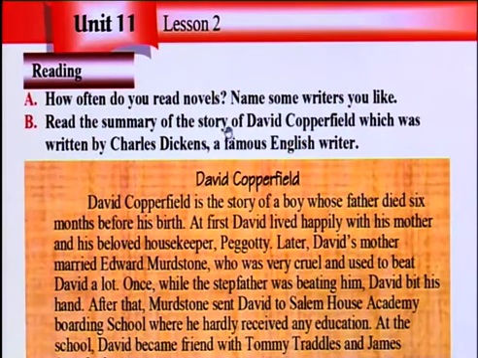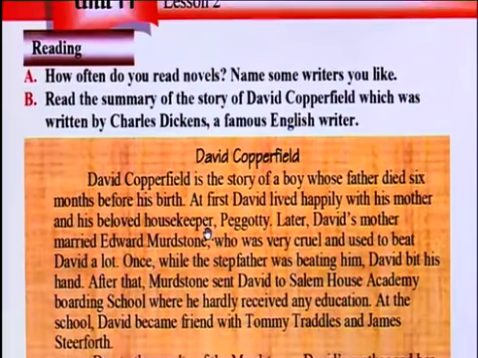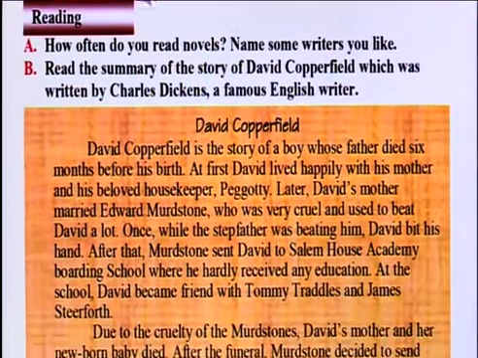Read the summary of the story of David Copperfield, which was written by Charles Dickens. Charles Dickens is one of my favorite writers, and we have read almost all of his books. You will read one of his stories. A famous English writer, a famous English author.